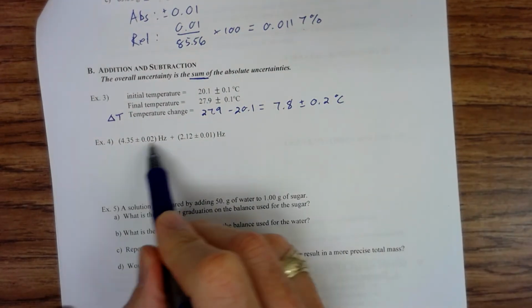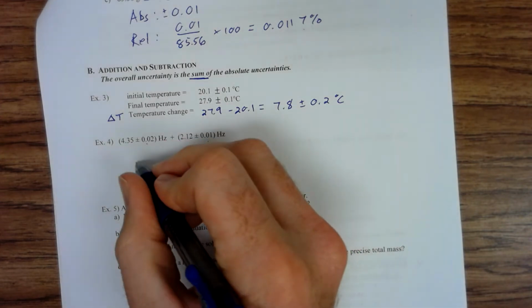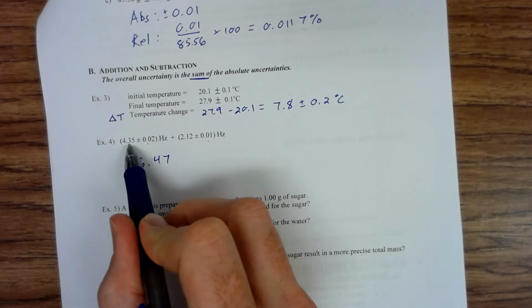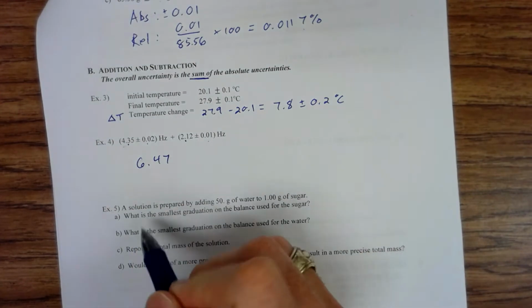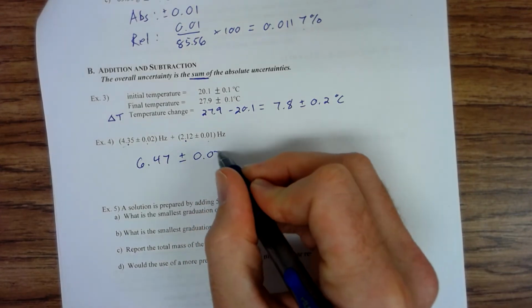And for this one, you are adding them here. So it's going to be 6.47. That's this number plus this number. And then you were going to add the uncertainties, and you're going to get 0.3 hertz.